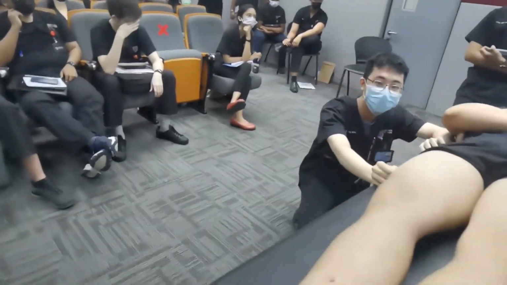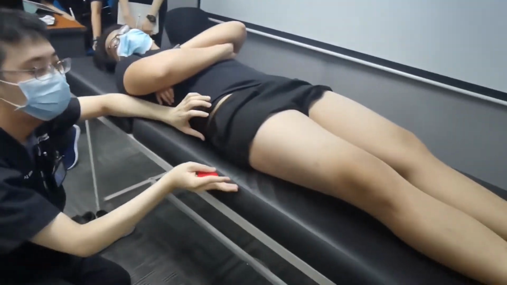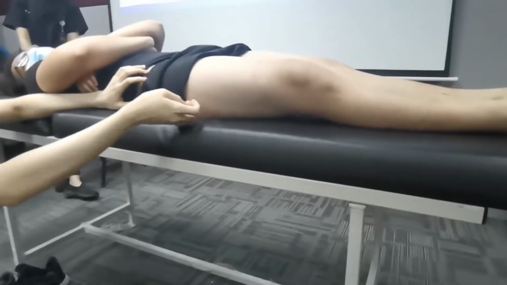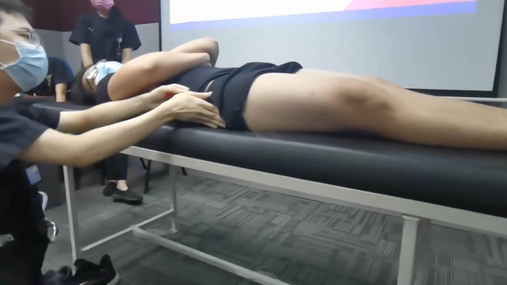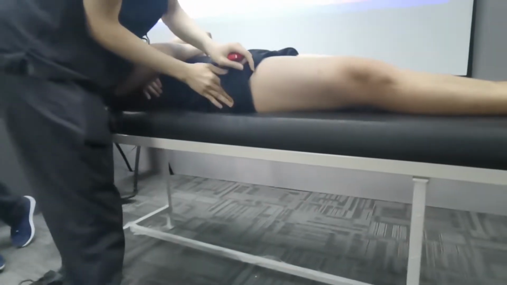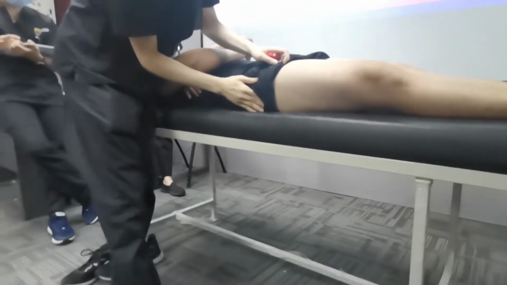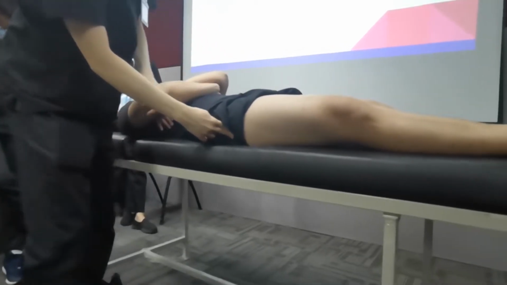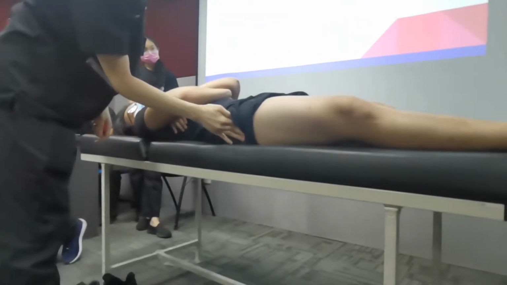Okay. How to find the greater trochanter? Ask the patient to turn laterally. Turn lateral lah. No, you need to do it supine. Oh, supine. Found it?